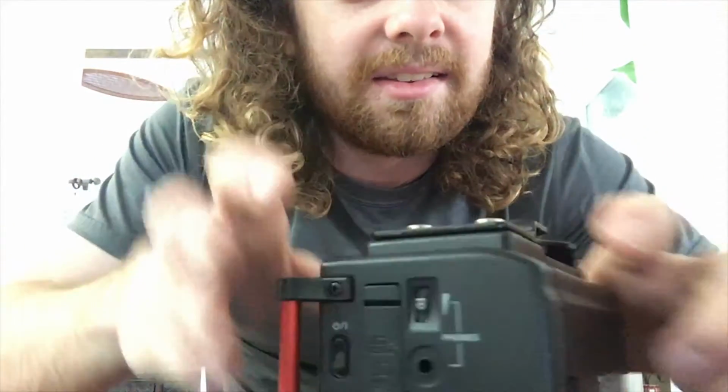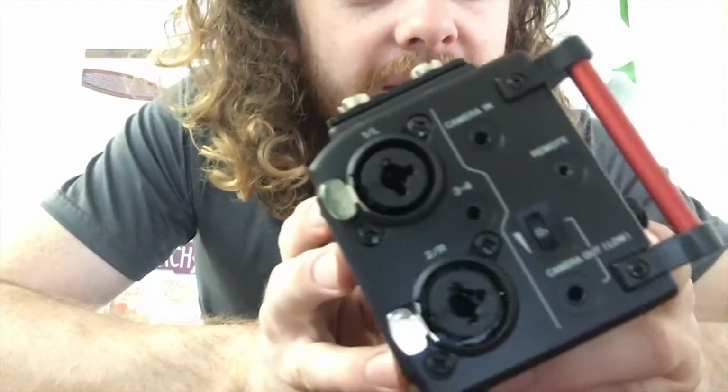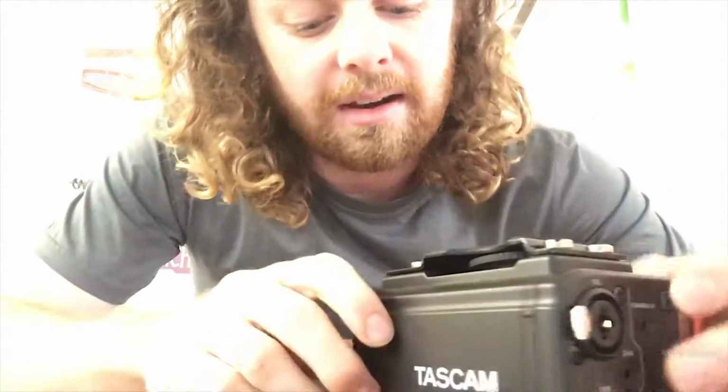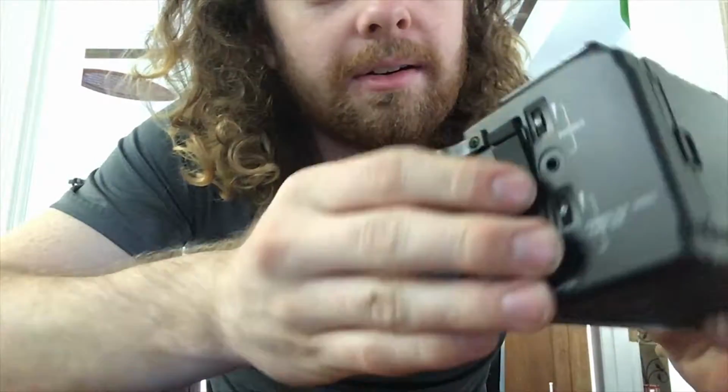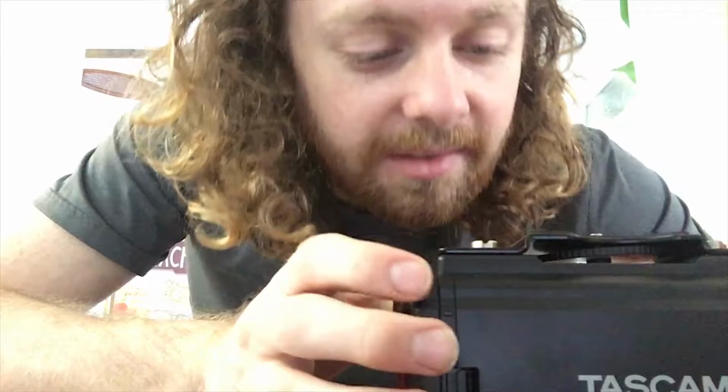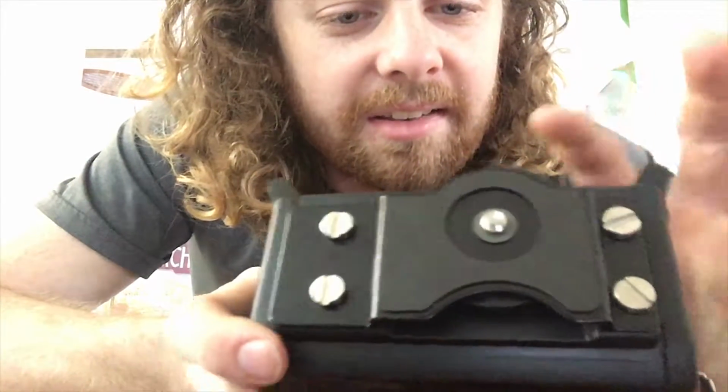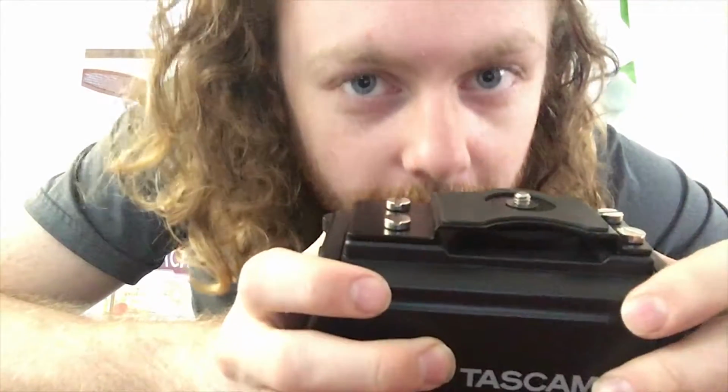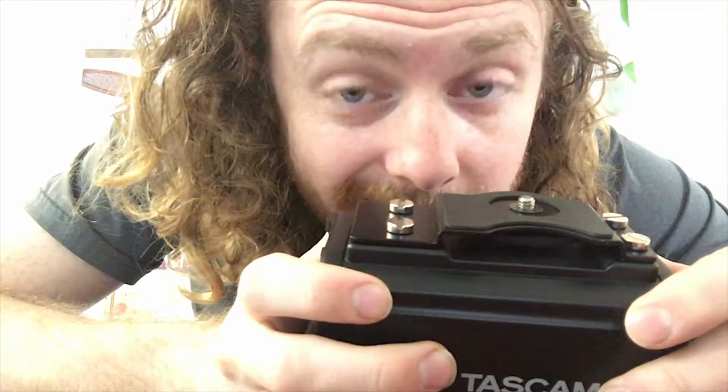Now what this does is this has XLR inputs, okay? And I can run 2 audio sources into this, and I will be able to record audio into an SD card right here. I'm so excited about this. Also, it's specifically made for DSLRs, so it mounts right underneath my Canon 7D.